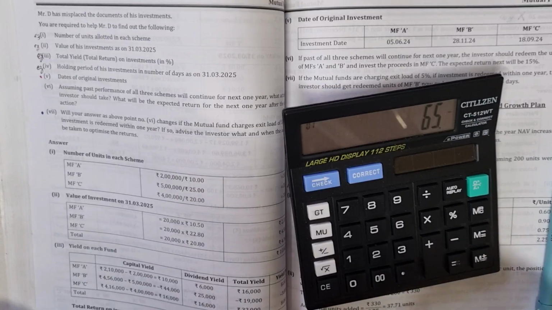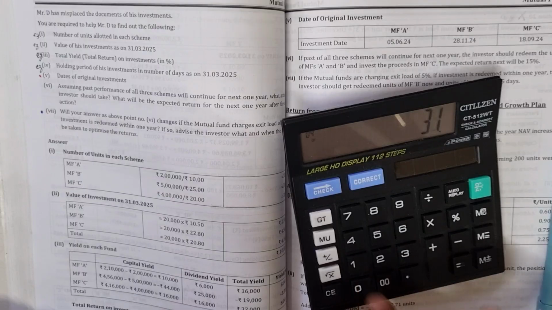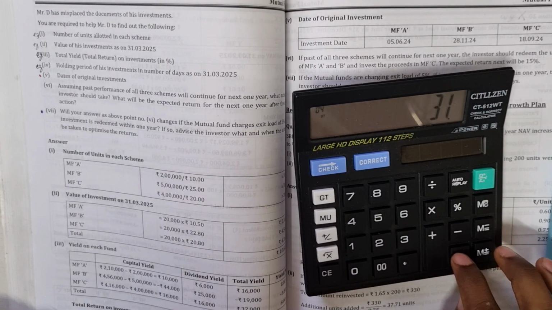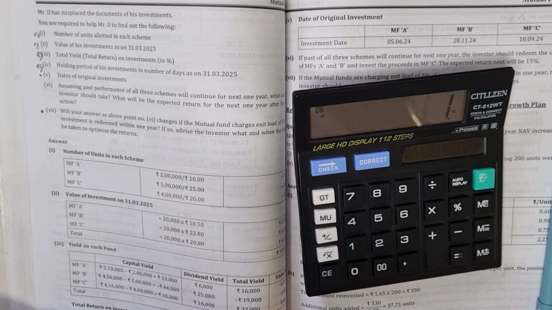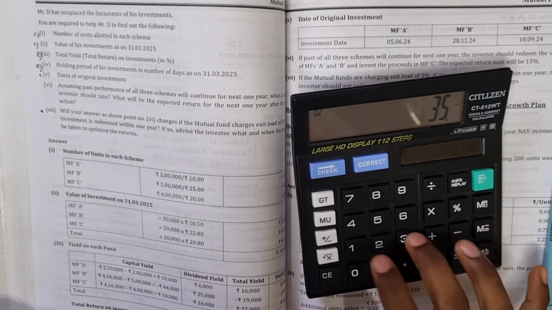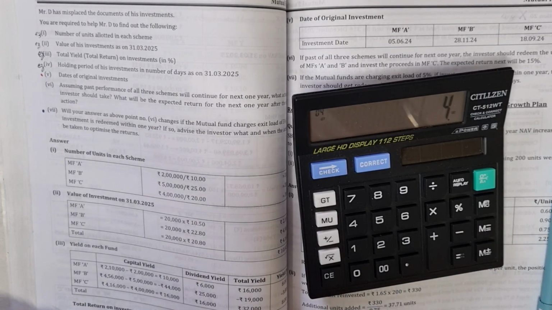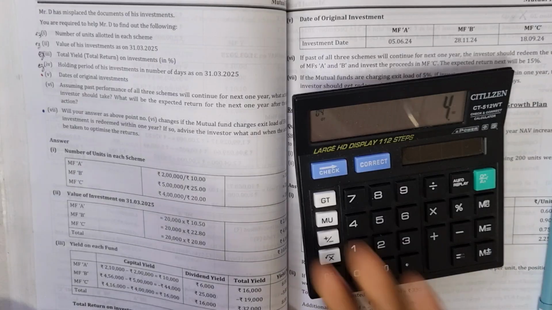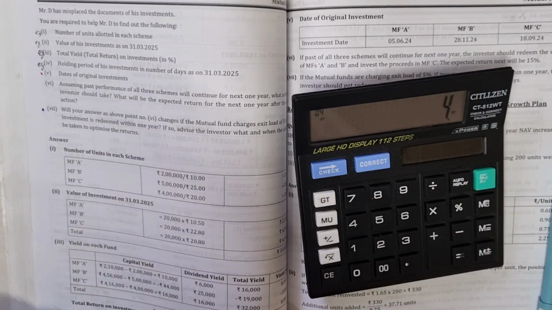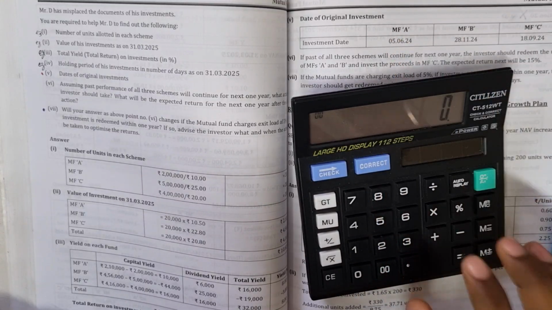65 minus 30 days in April, 31 days in May, that leaves 4 days. So 65 days is coming as 4. For the 300 days, the date of investment and the date of redemption should both be included. So plus 1. So 5th June is the date.